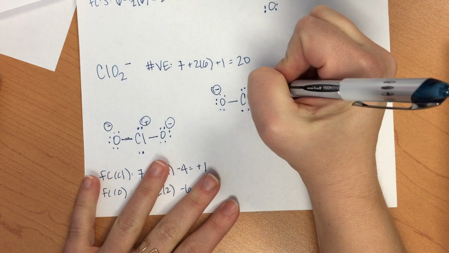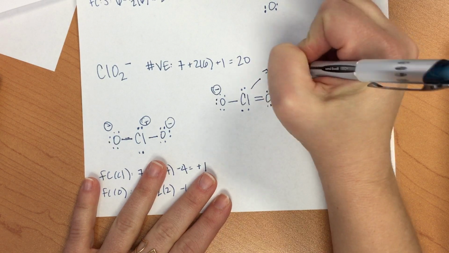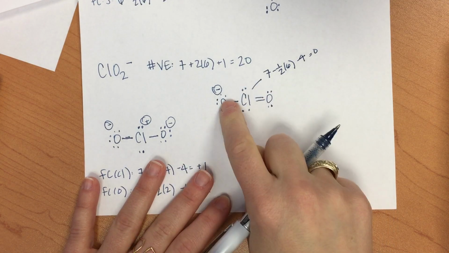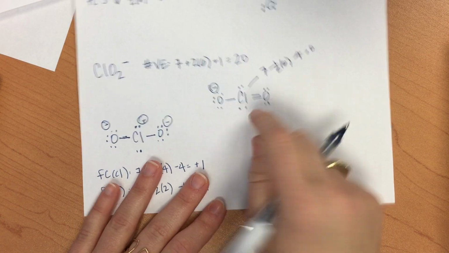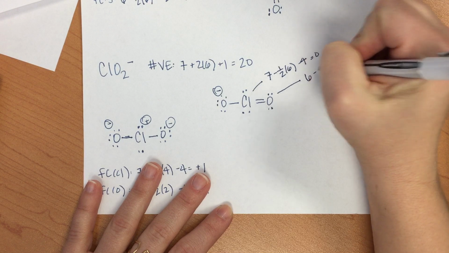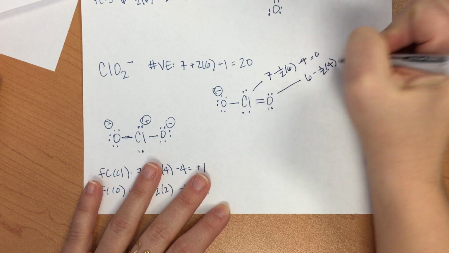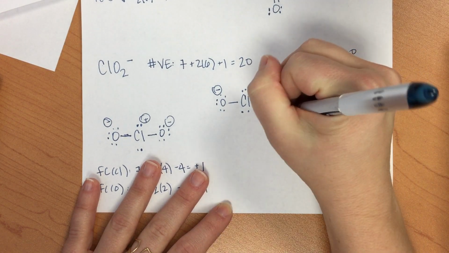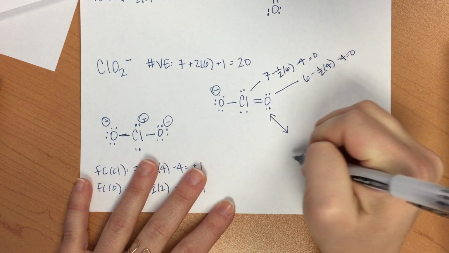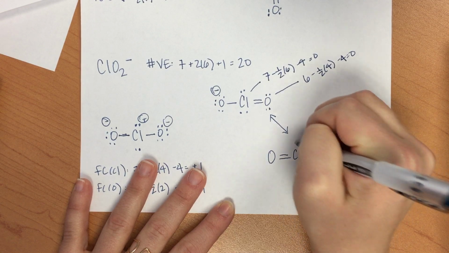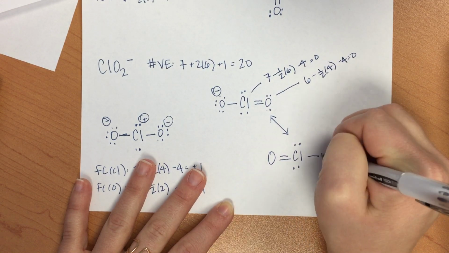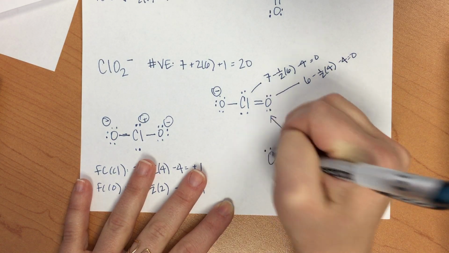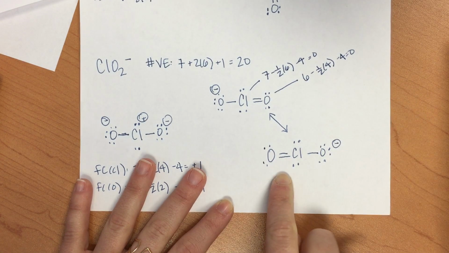Now we can relook at chlorine, where it is 7 minus half of 6 minus 4, which is 0. It's a good sign. So now we only have one negative charge, and this oxygen will be 6 minus half of 4 minus 4, which is again 0. So we can make two resonance structures here that are symmetric.